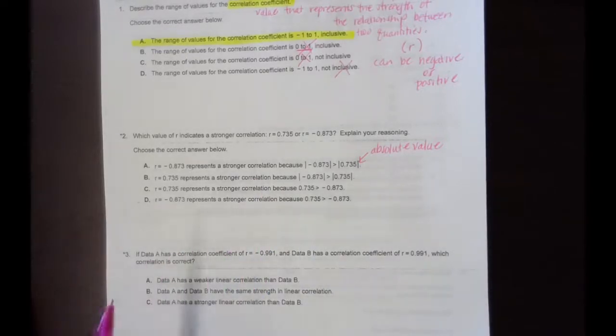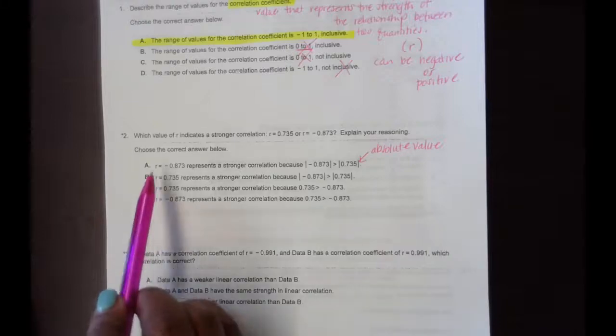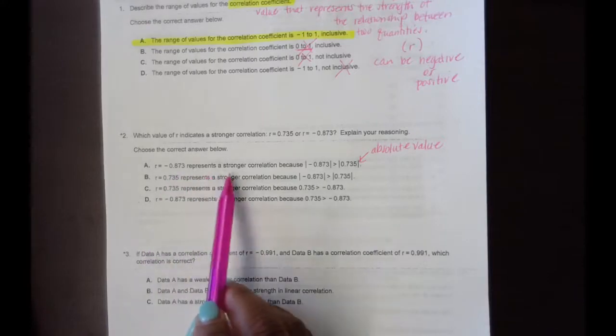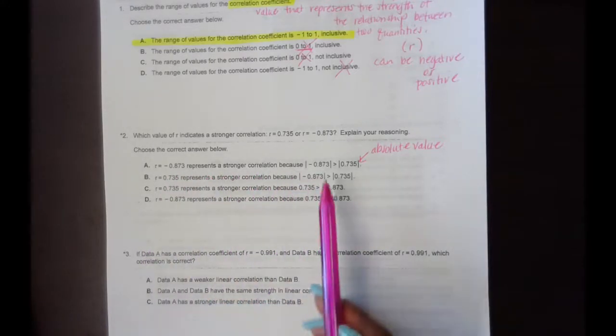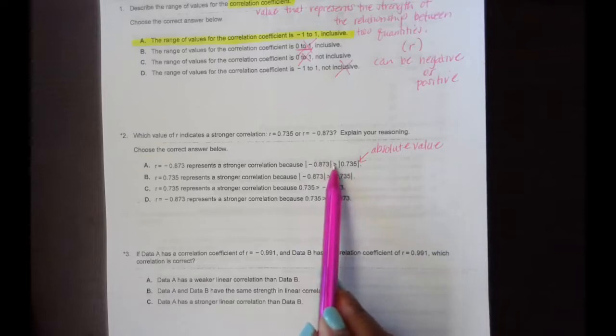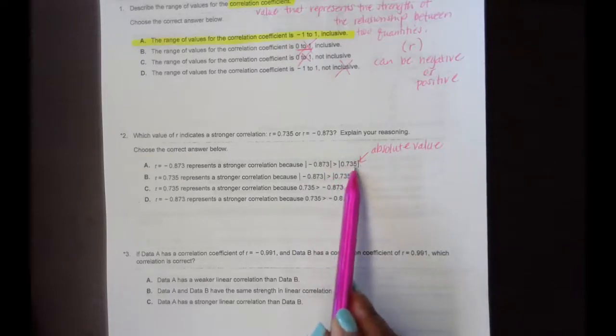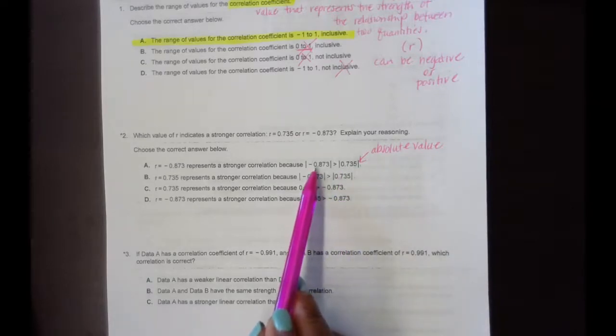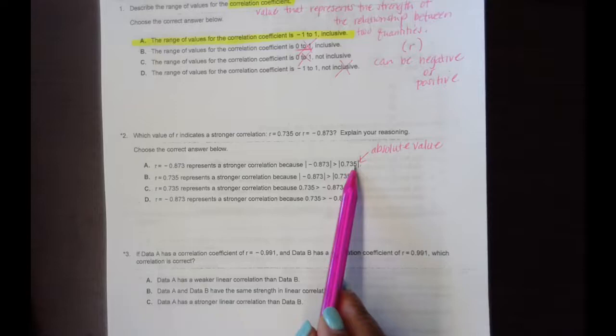So the question is asking which one is stronger. So first thing I look at, I'm taking the absolute value. Answer choice A says, well, -0.873 represents a stronger correlation because its absolute value is greater than the absolute value of 0.735. In other words, it is farther away from 0, it has a greater distance from 0 than this other value. Okay, so let's keep that in our back pocket.